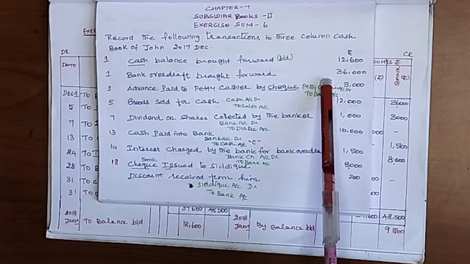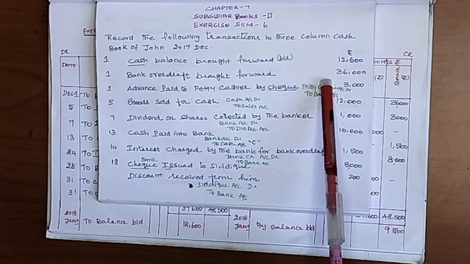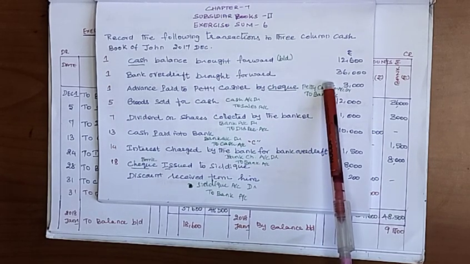So when we have an overdraft or borrowed loan from the bank, whenever our liabilities increase, that liability will be credited.